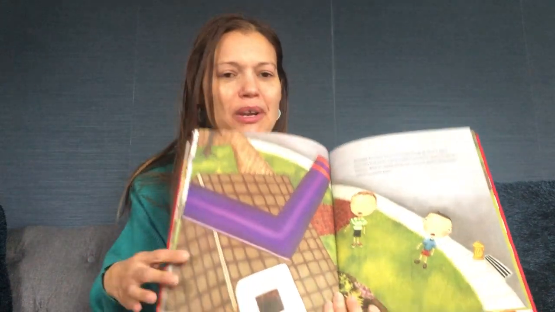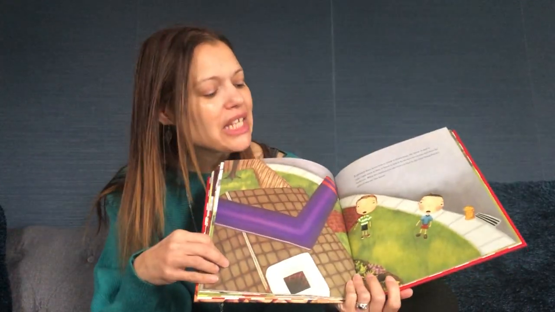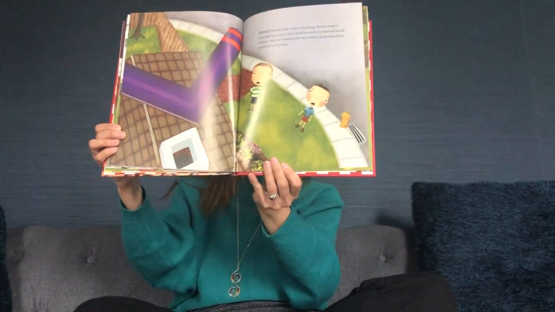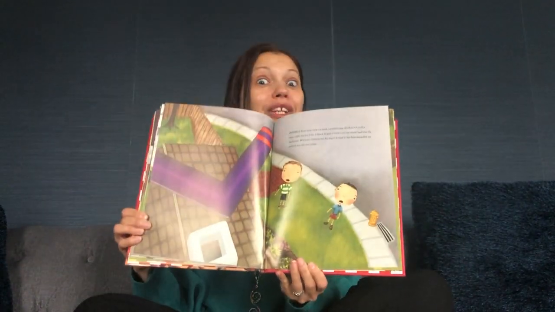So there goes the boomerang that he threw. And he noticed his tree house. Look at their faces. He looks surprised, right? But in a good way.